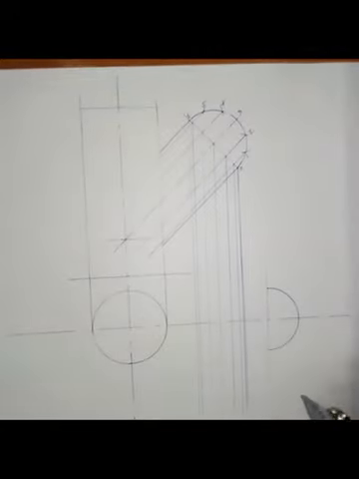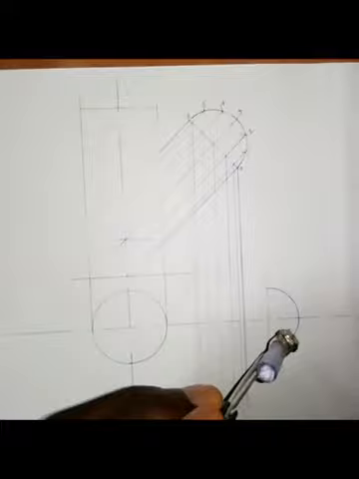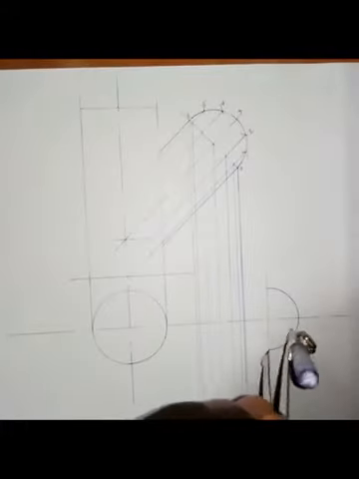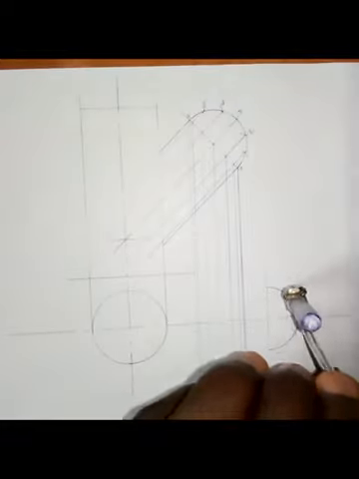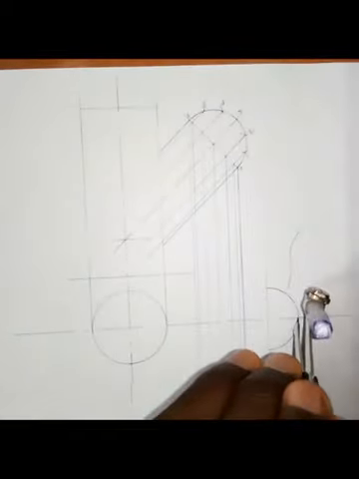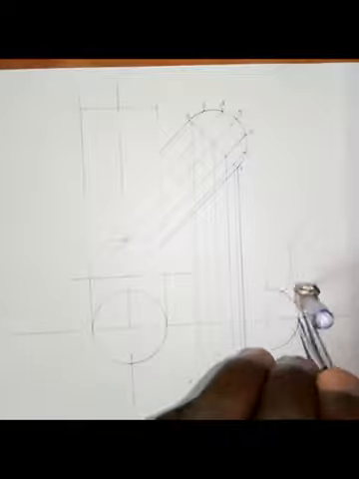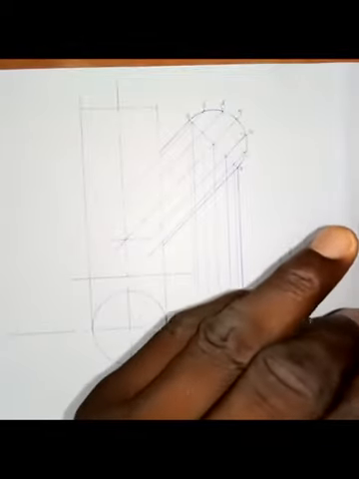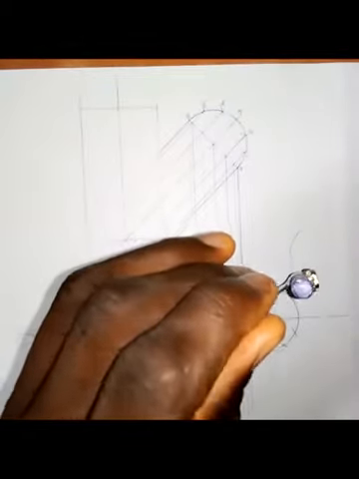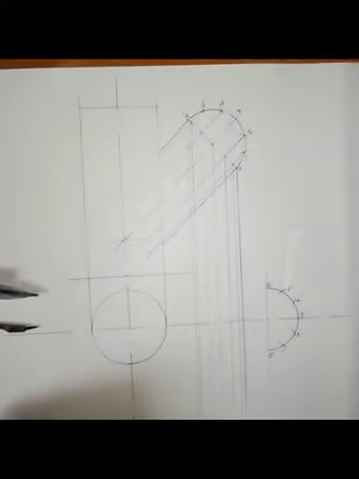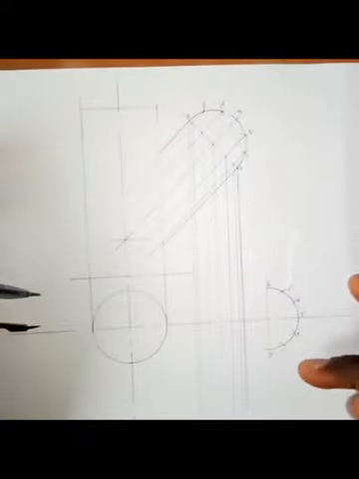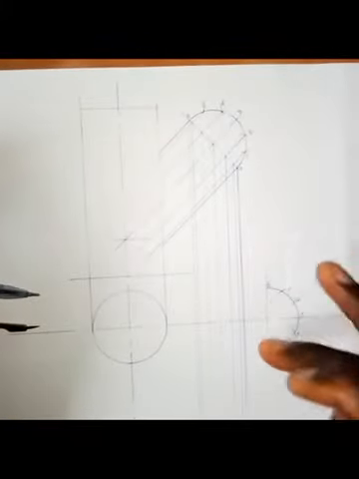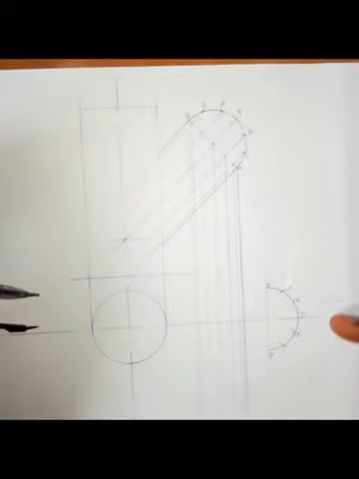So I will divide this semicircle into 6 equal parts as we did up there. Okay, so after drawing this semicircle and dividing it into 6 equal parts, I've done that and I've labeled it.